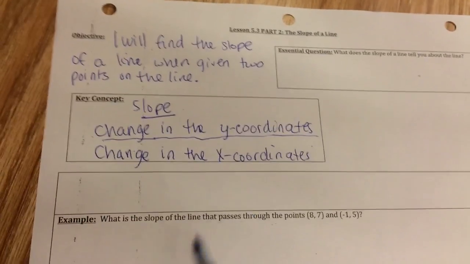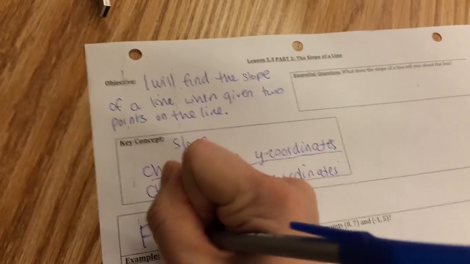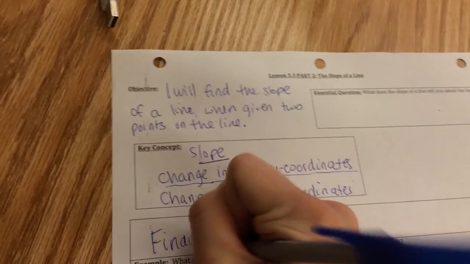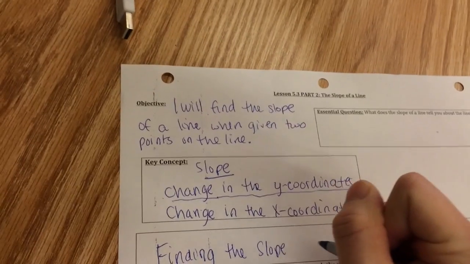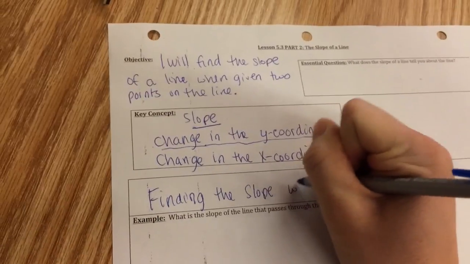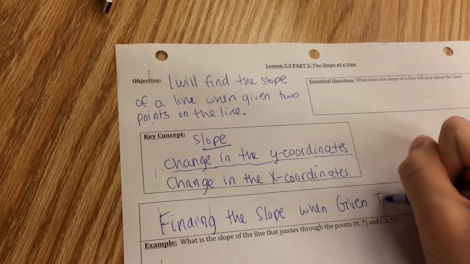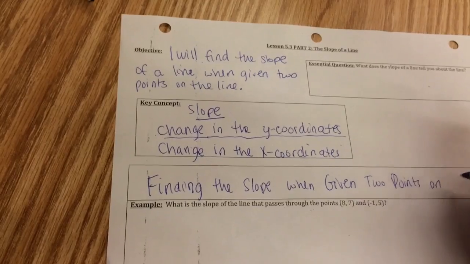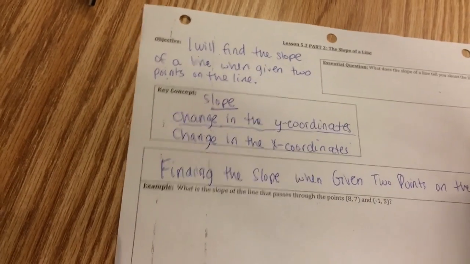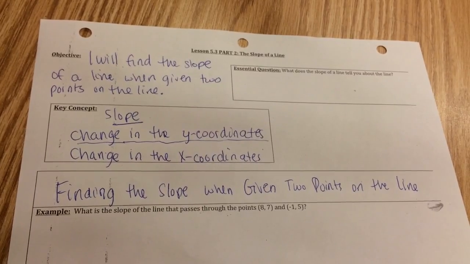All right, so our example is about finding the slope when given 2 points on the line.